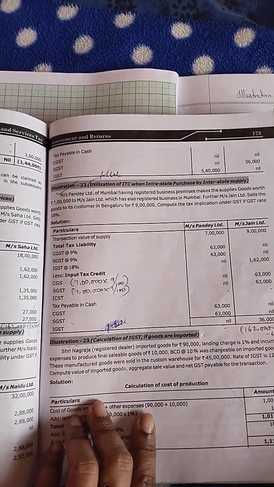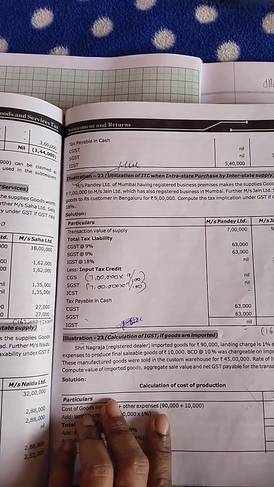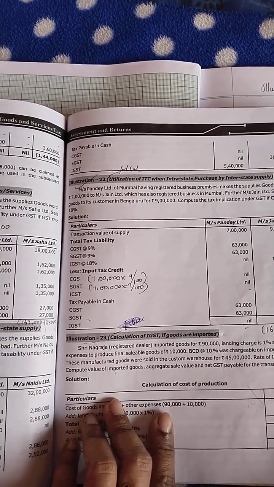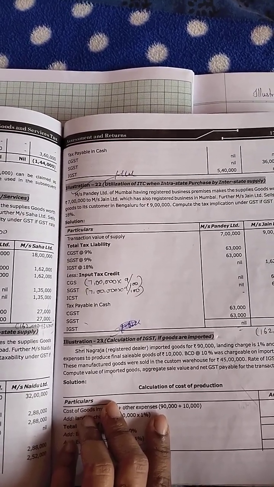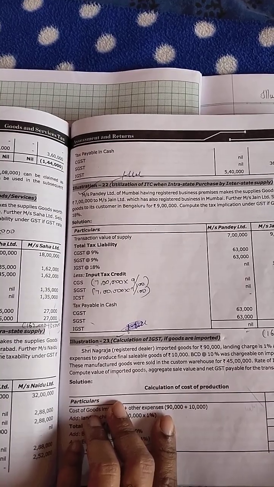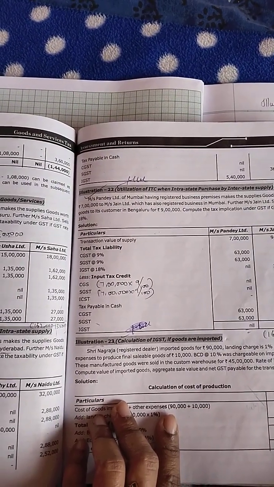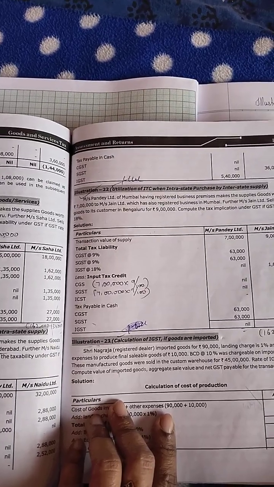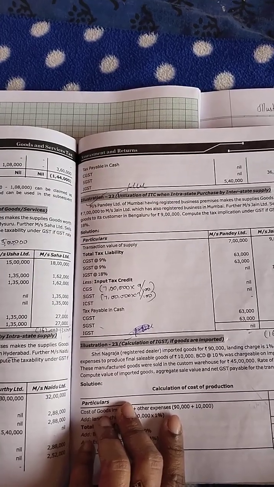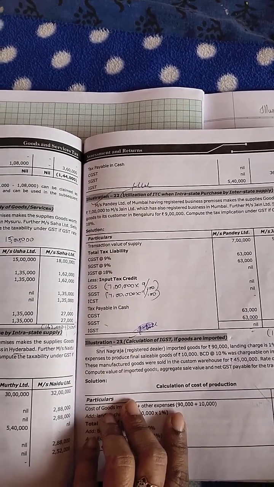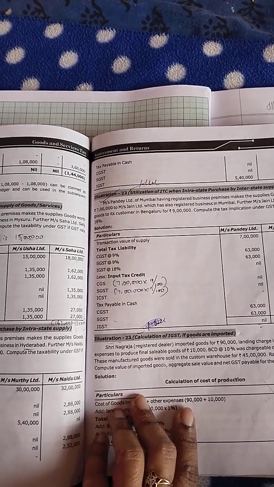It's on page number 173 in your textbook, illustration number 22. Messrs. Pandey Limited of Mumbai, having registered business premises, makes the supply of goods worth rupees 7 lakh to Messrs. Jain Limited, which was also a registered business in Mumbai. Further, Messrs. Jain Limited sells the goods to its customers in Bengaluru for rupees 9 lakh. Compute the tax implication under GST if the GST rate is 18%.